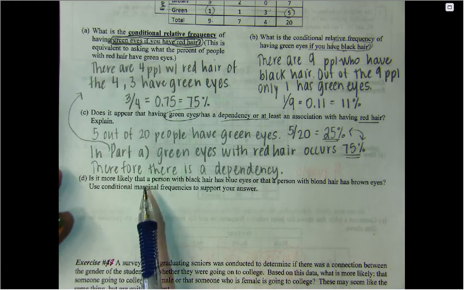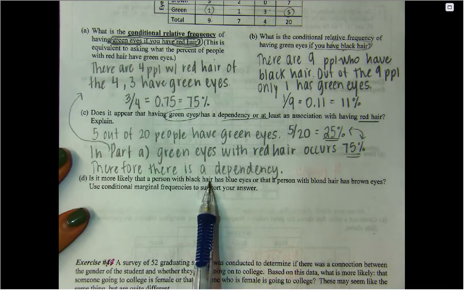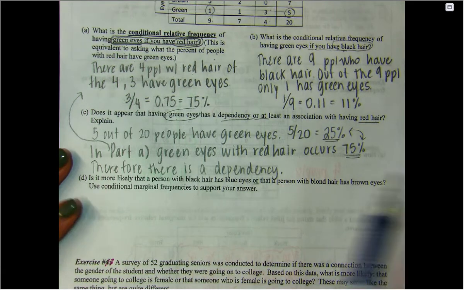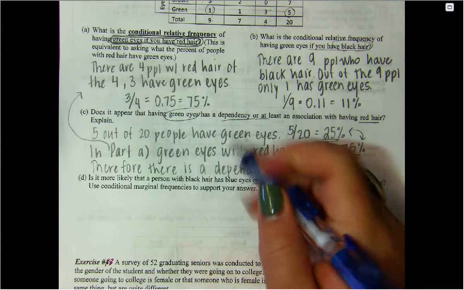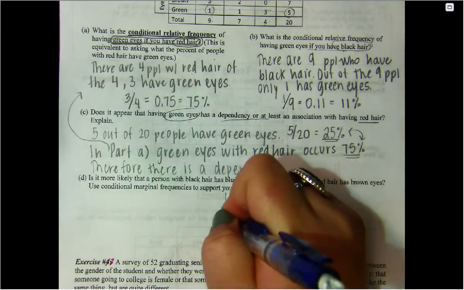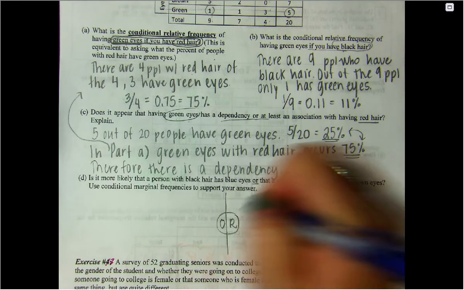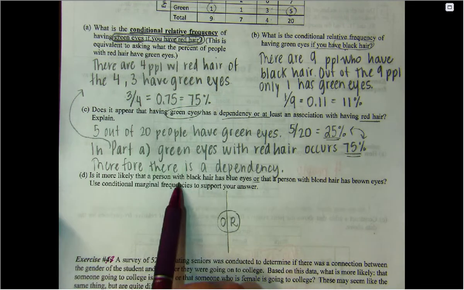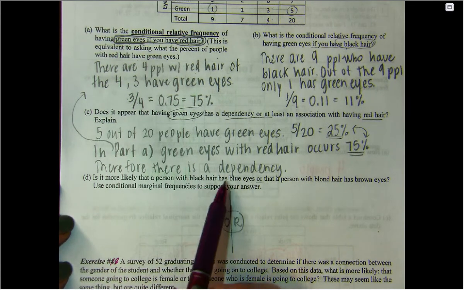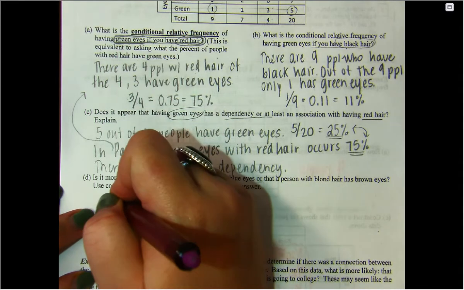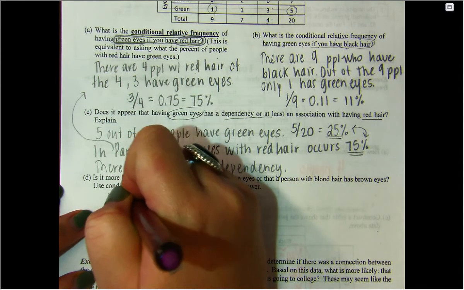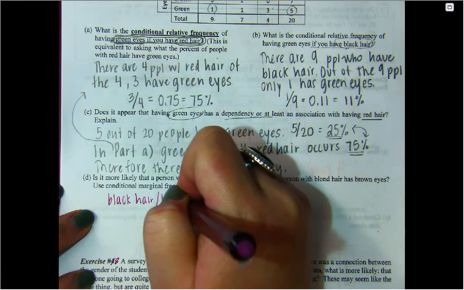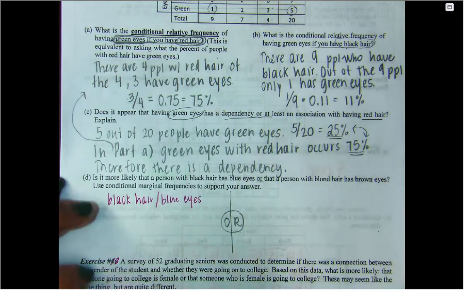Is it more likely that a person with black hair has blue eyes or that a person with blonde hair has brown eyes? Okay, well, they're asking us an or statement. So we're going to do one on this side, one on this side. So on this side, I'm going to look at black hair has blue eyes, okay? So black hair, blue eyes.